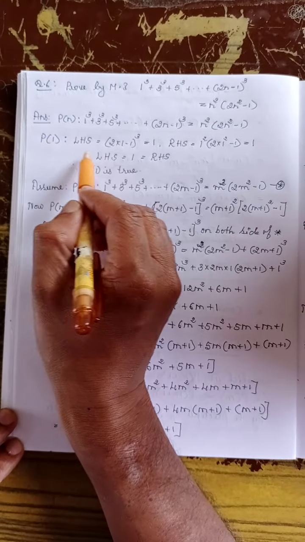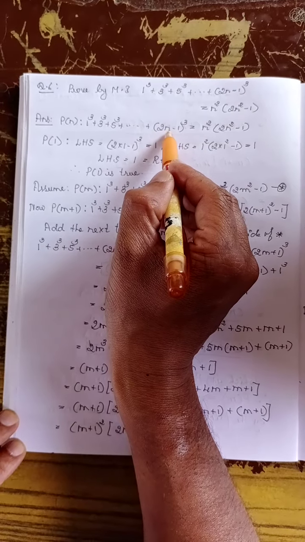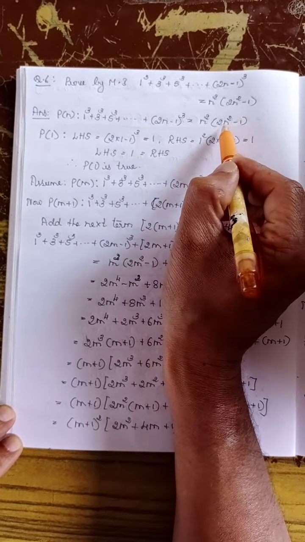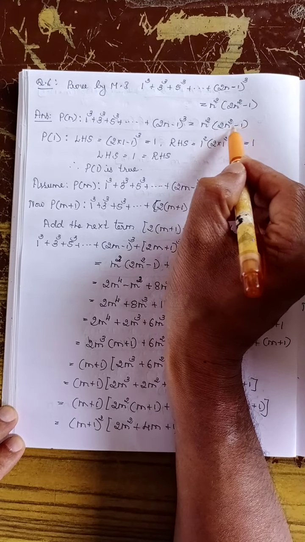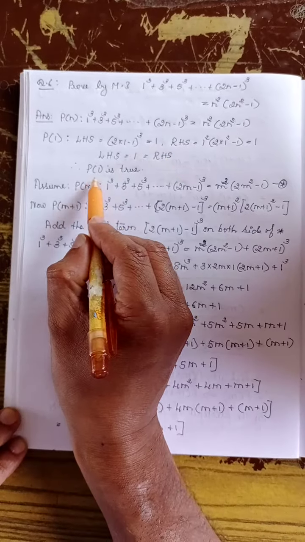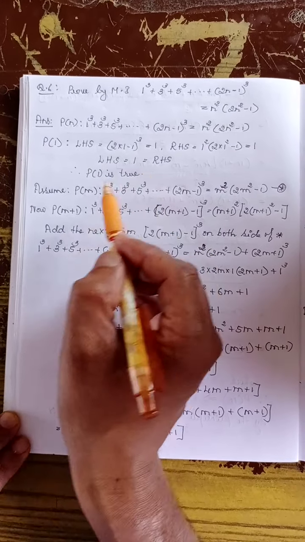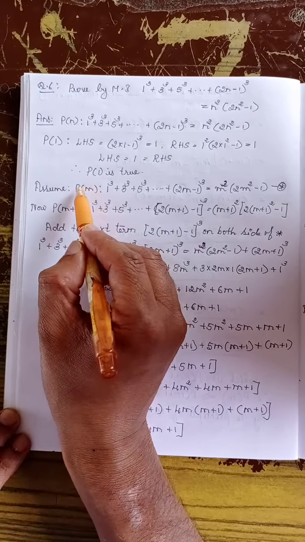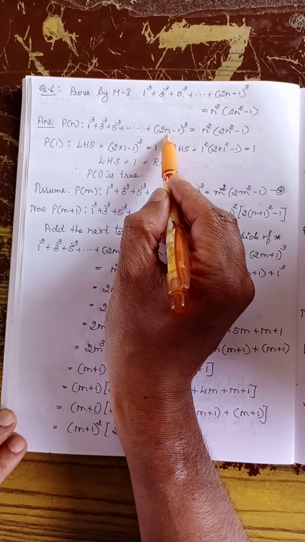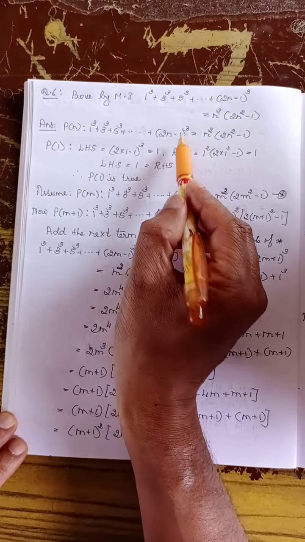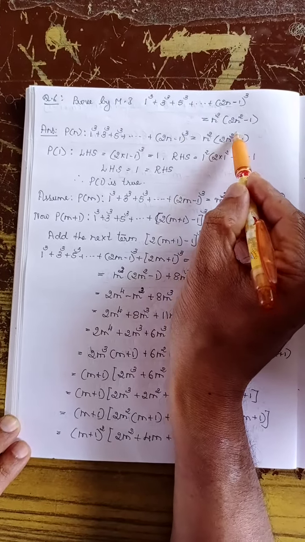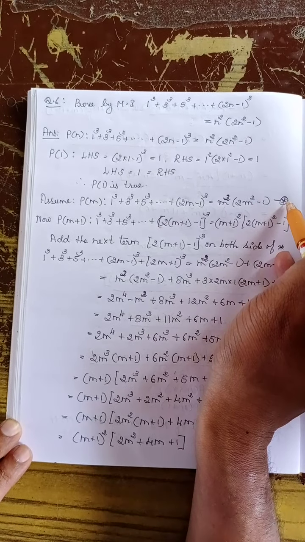Now we verify p of 1, that is 2 into 1 is 2 minus 1 is 1, 1 cube is 1, and here 1 square is 1, 2 into 1 square is 2 minus 1 is 1 again. So the left hand side is equal to right hand side, both equal to 1, hence p of 1 is true. Now we assume p of m, wherever n is there, we replace it with m, that is (2m minus 1) the whole cube is equal to m square into (2m square minus 1). Take it as equation star.